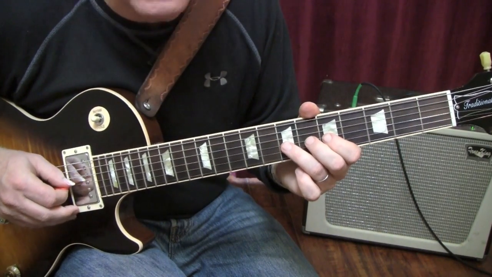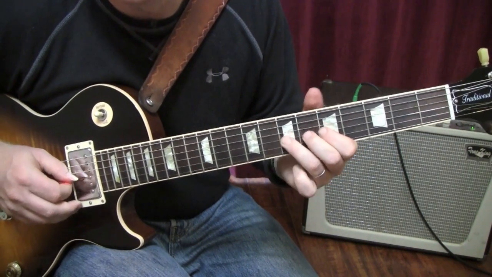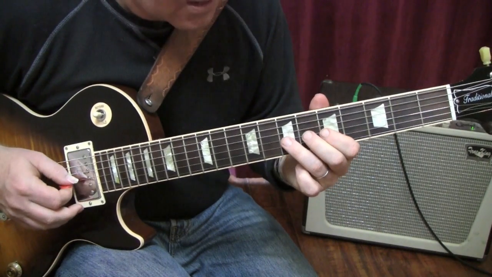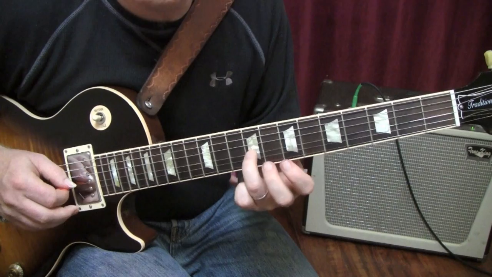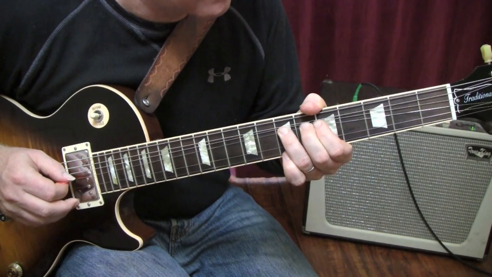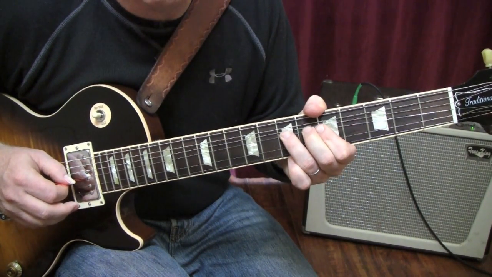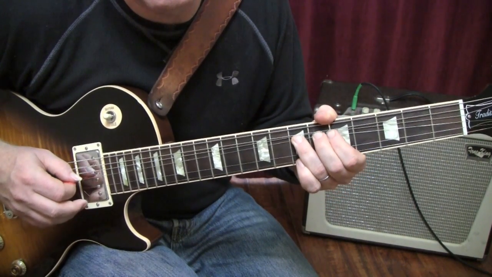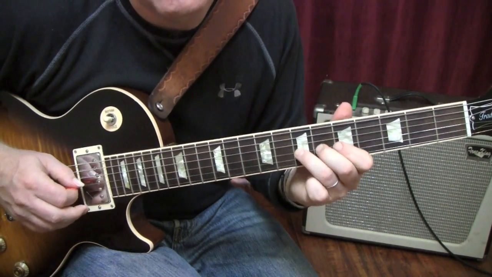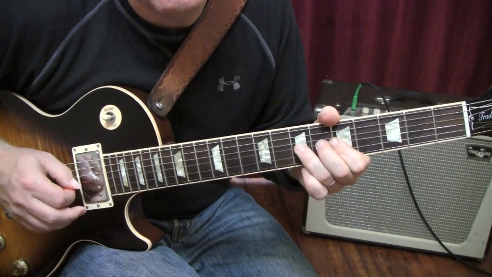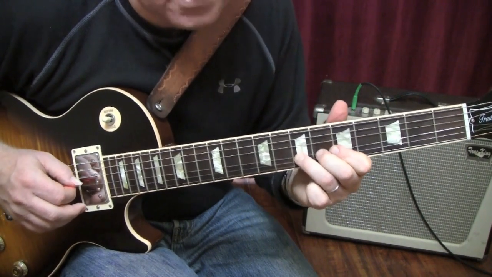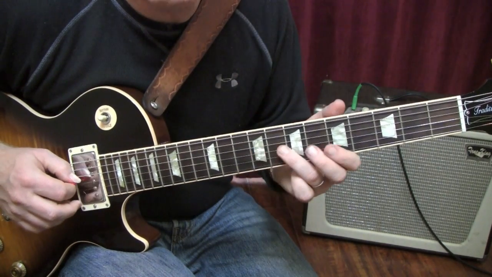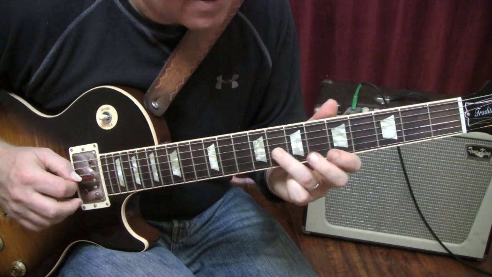So another cool thing is to bend into it. So you move over to it and bend into that note. So if I was to go here, that would be a whole step, and then this would be a half step. So bending a whole step and then a half step works good. So I just bent a whole step to the 5, then to the flat 5, and then back to the 4.